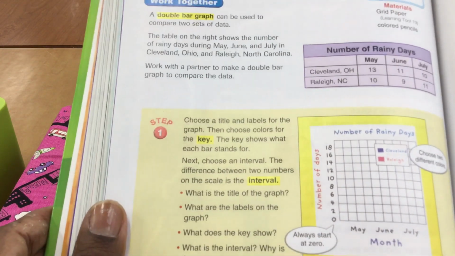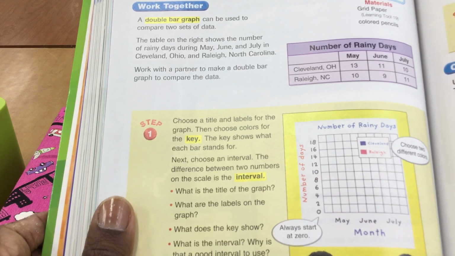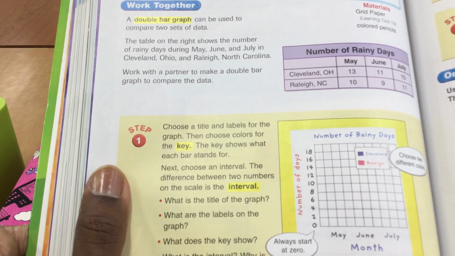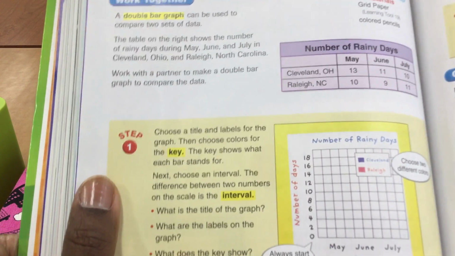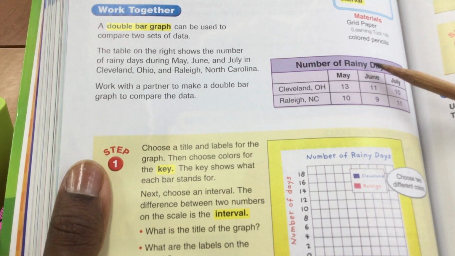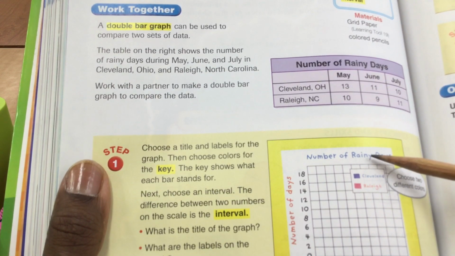Now, making a double bar graph is easy. I'm going to show you the step-by-step process, and then I'm going to show you what you're going to do for homework tonight. Please read with me. Step 1. Choose a title and labels for the graph. Now, your title part is easy. That's the number of rainy days. You can keep the exact same title.